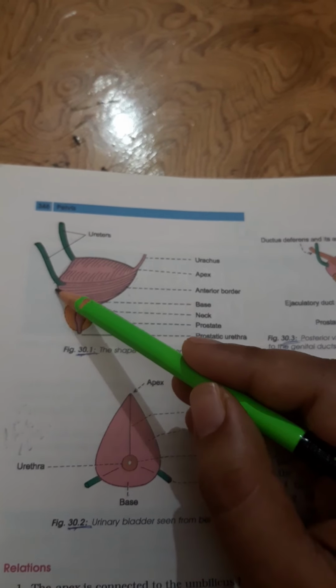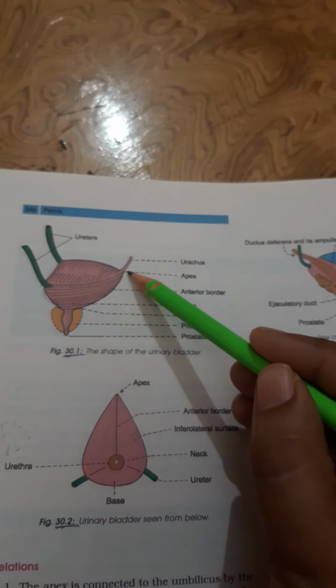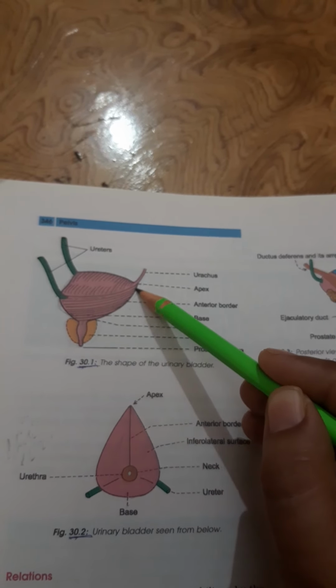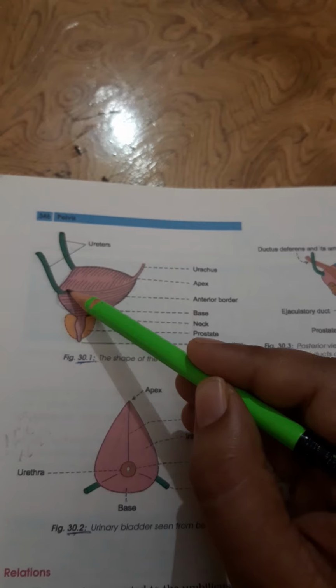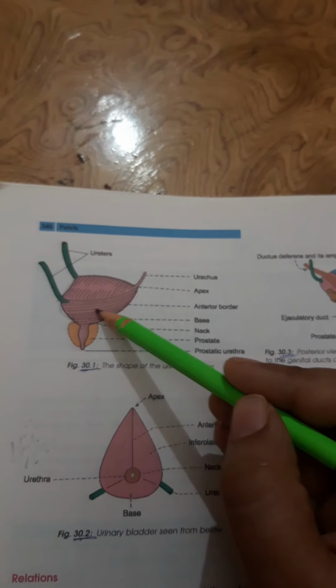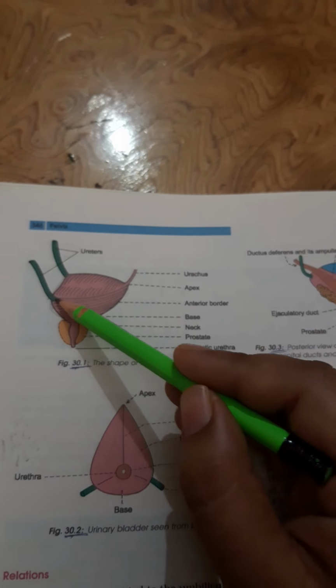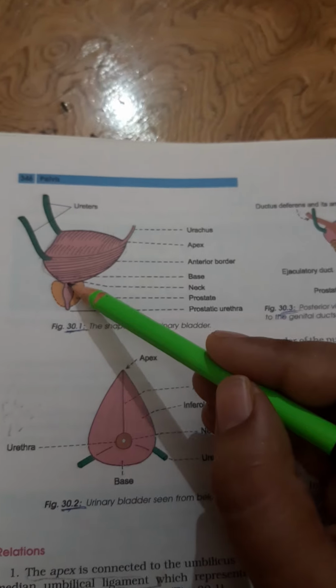This one is the base. This one is the apex. This is the anterior border. Anterior border, posterior border, lateral borders, superior surface. This is the inferior lateral surface. This is the base. This is the neck.